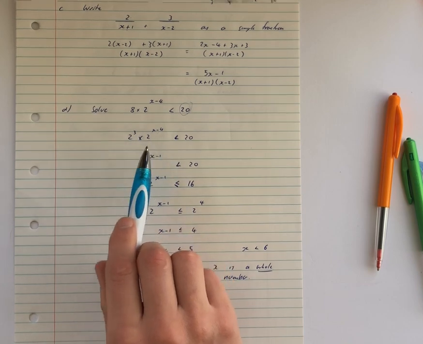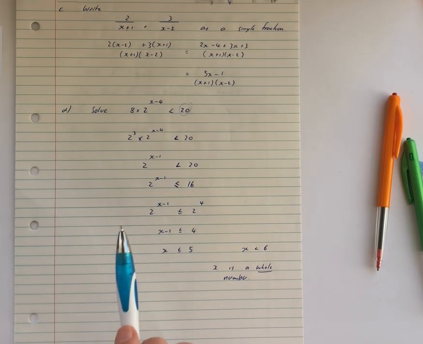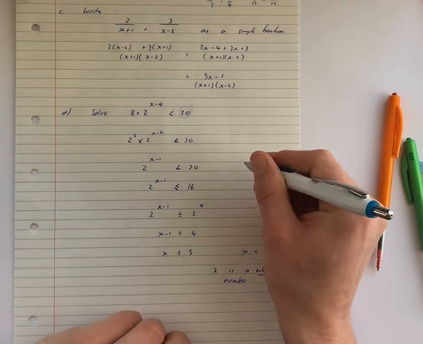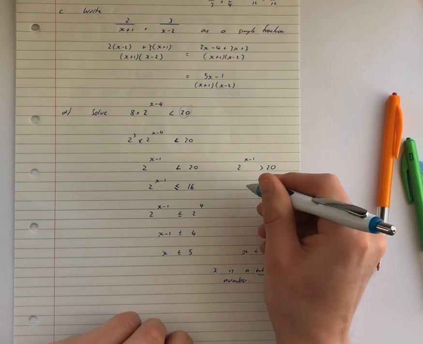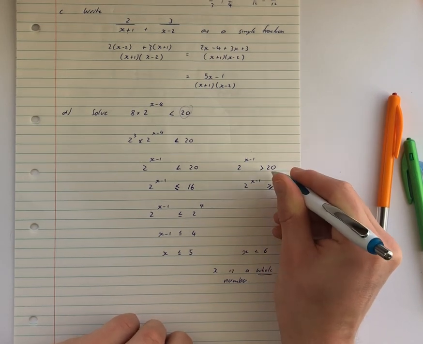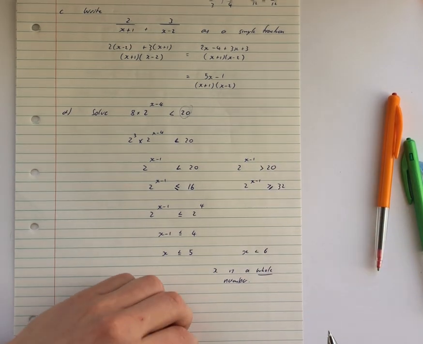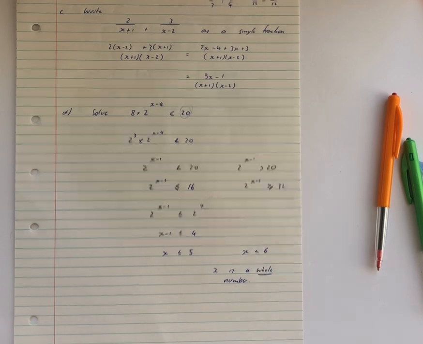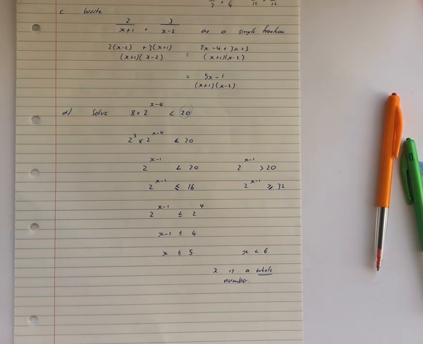So let's simplify this side out. Get the bases the same, reduce to one base power, and then less than 16. And let's just stop for a second. If this was around the other way, well then I would be going greater than or equal to the power of 2 that's above 20. So I'd be going to 32, and then I'd be able to solve very similarly. So that's how I do those ones.